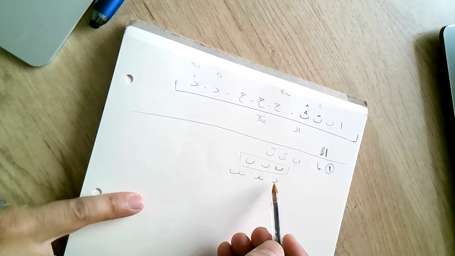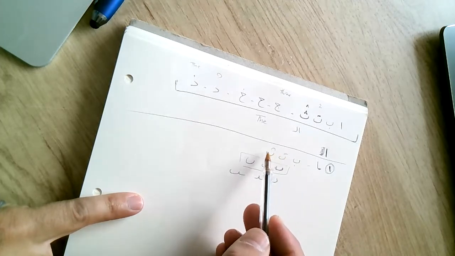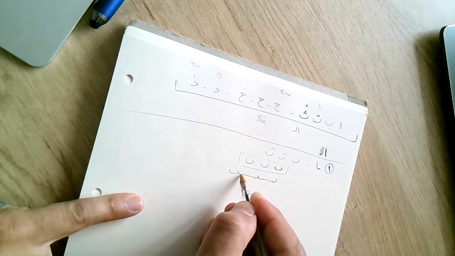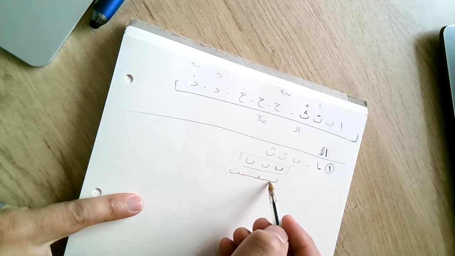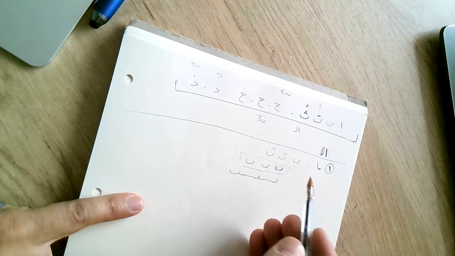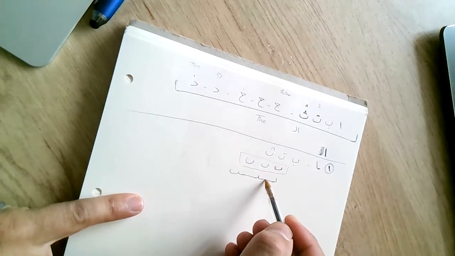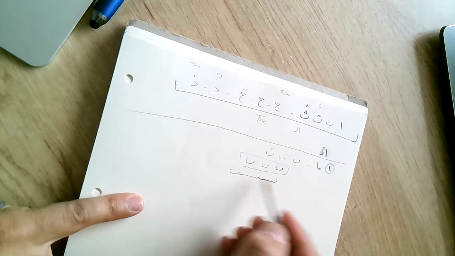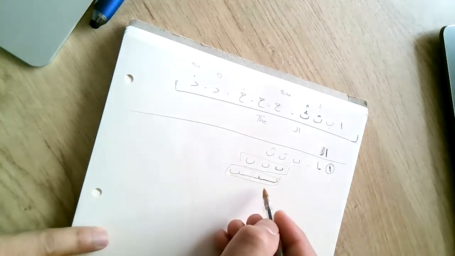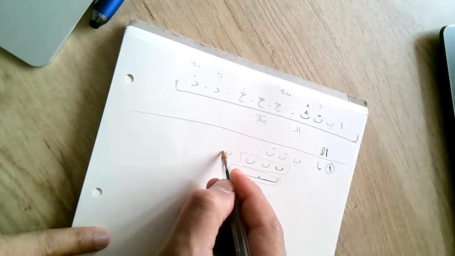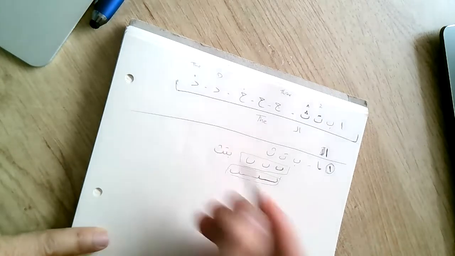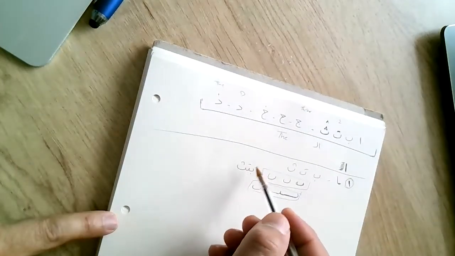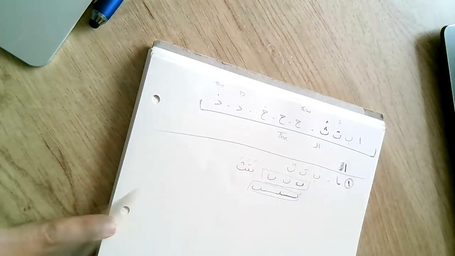And if we connect ba, ta, tha as one word, it will be like that. So just connect the line like that. But obviously this is so long, so there will be an S shape in some fonts, so we prevent stretching between the letters. But just as the concept of connecting, it will be ba, ta, tha. That's if we connect three of them. If we add the harakat, it will be ba, ta, tha.